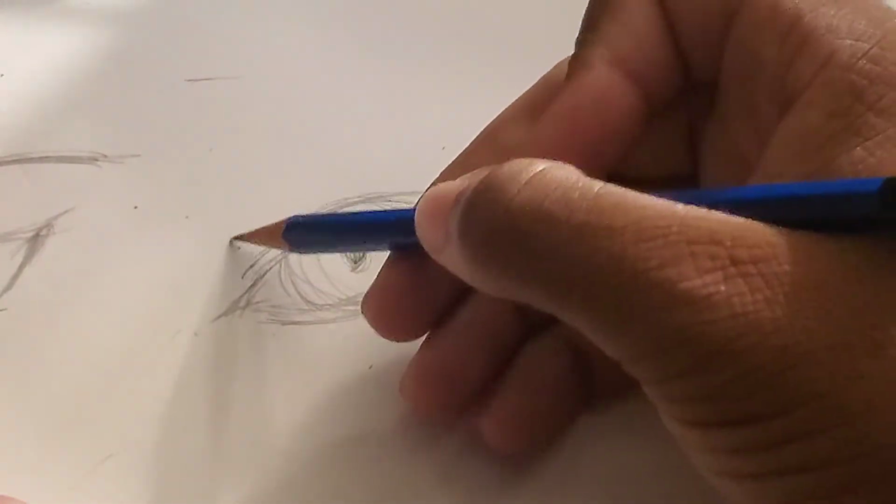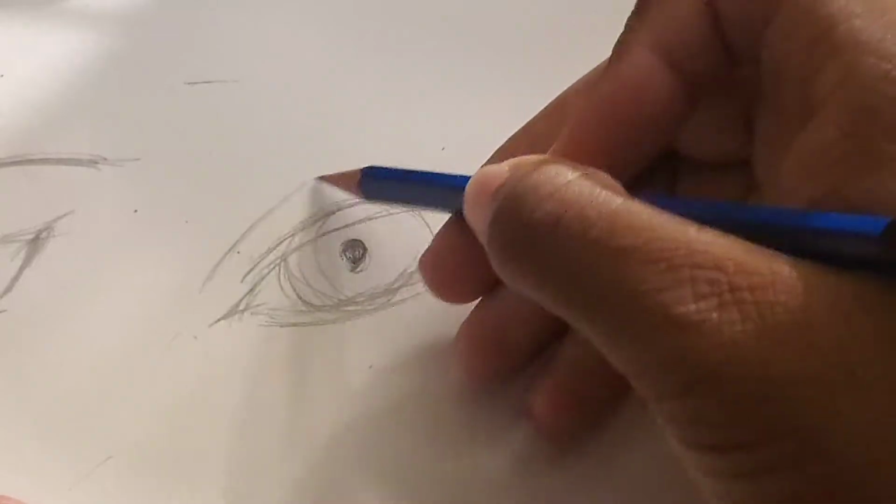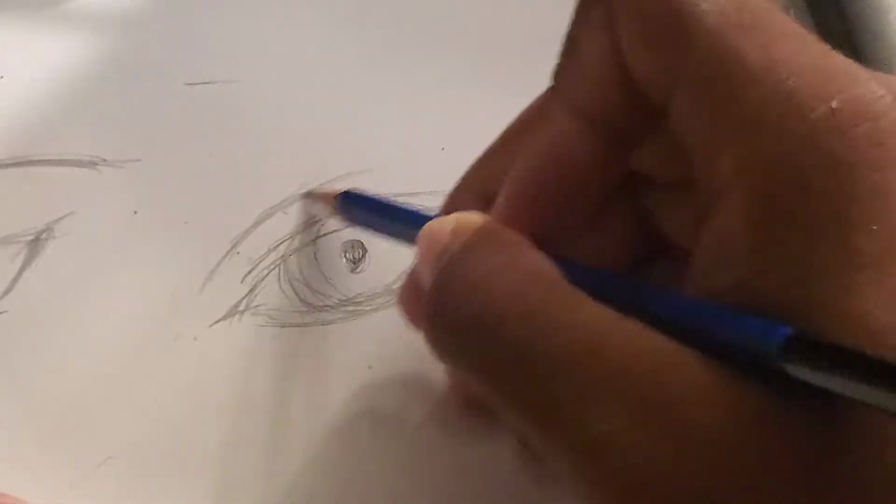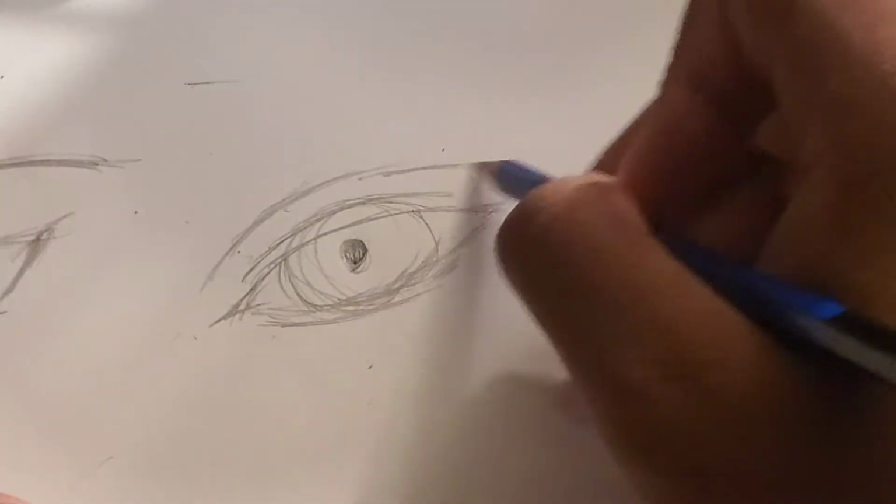So you want to get that pupil in there. It's more like a sketch. Yeah, that's it. I'm just gonna give you guys a general idea. So these are all probably some of my sketches. I don't do realism often, so try not to.